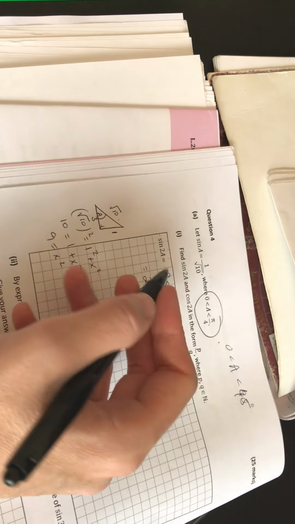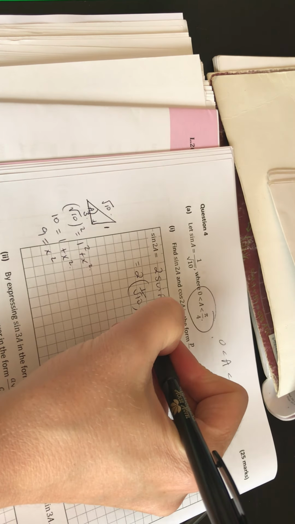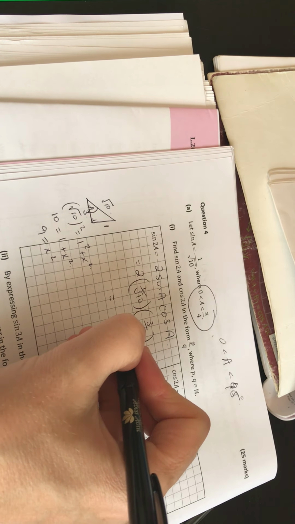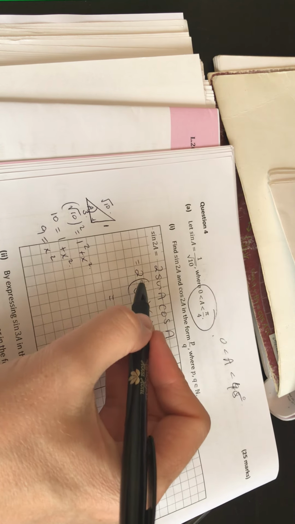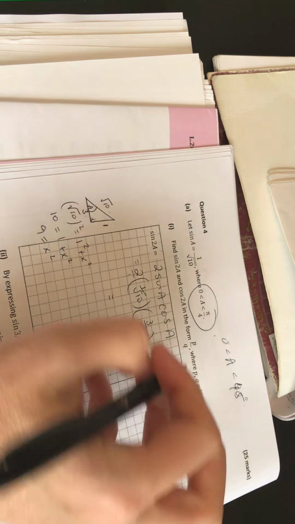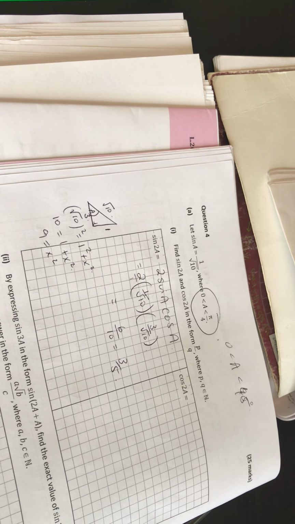Now cos is adjacent over hypotenuse. So that's 3 over root 10. And that gives me 6 over 10, top by top, bottom by bottom. Just throw it into the calculator. That's 3 over 5. So 3/5 there.